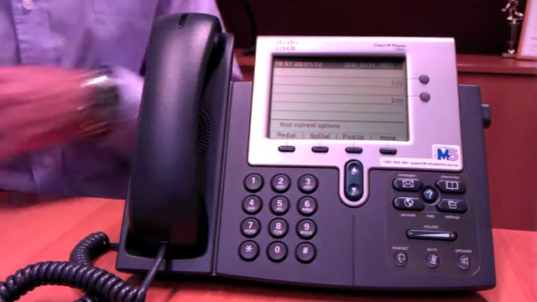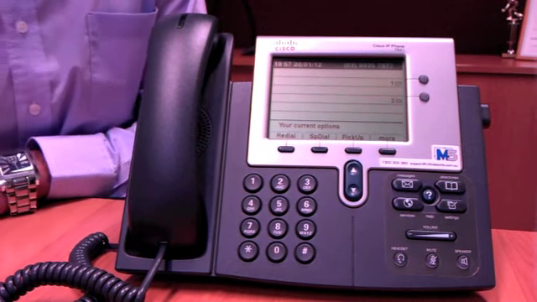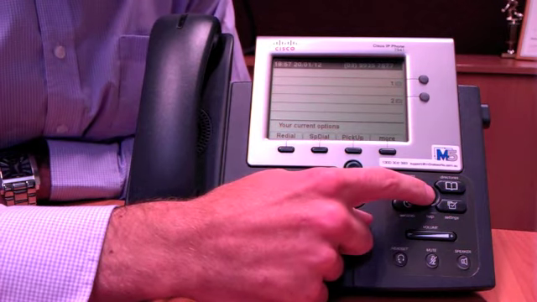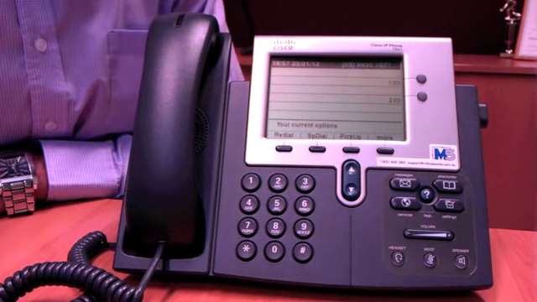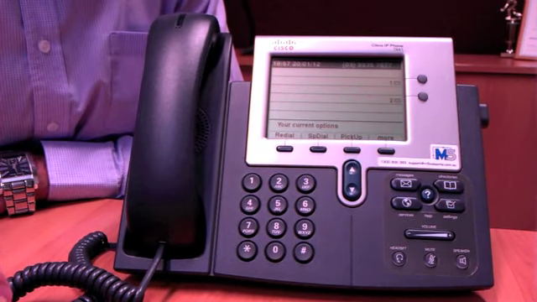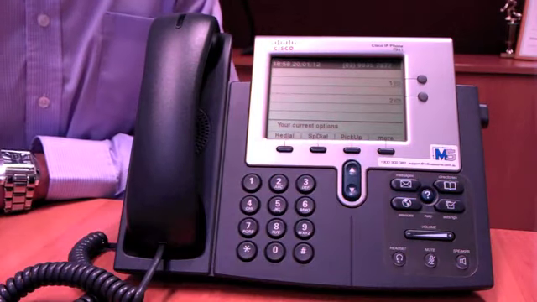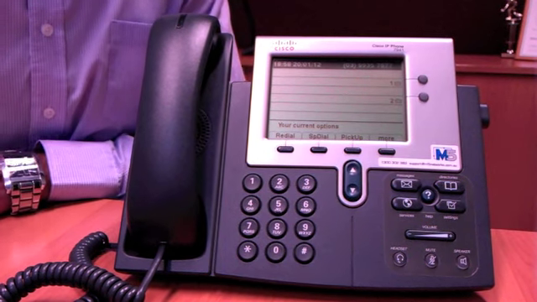Now, that's basically most of the basic features of the phone. Another important button actually is this question mark right here. If you have any support questions, or need any further information about your phone or settings, you can press this button right here, which will connect you directly through to the M5 support, and they'll be able to help you with any queries that you may have about the phone system.